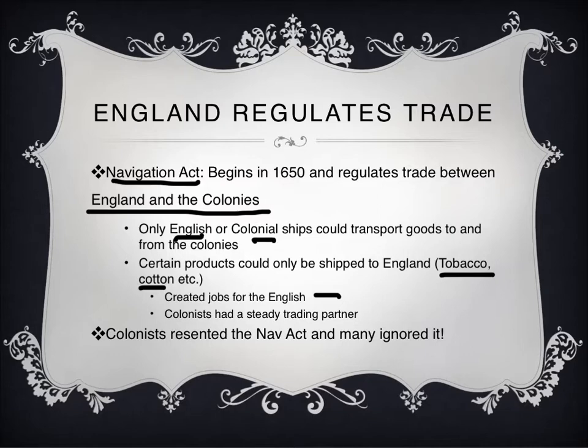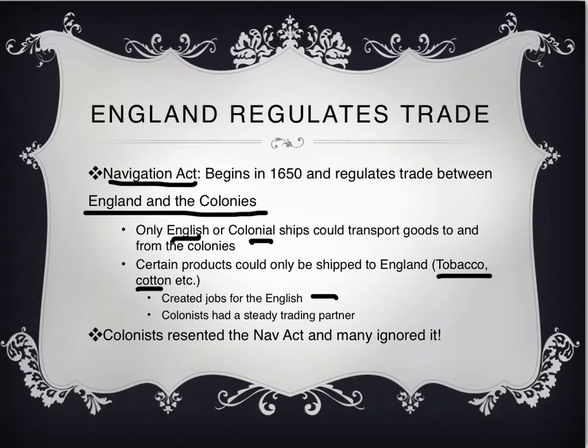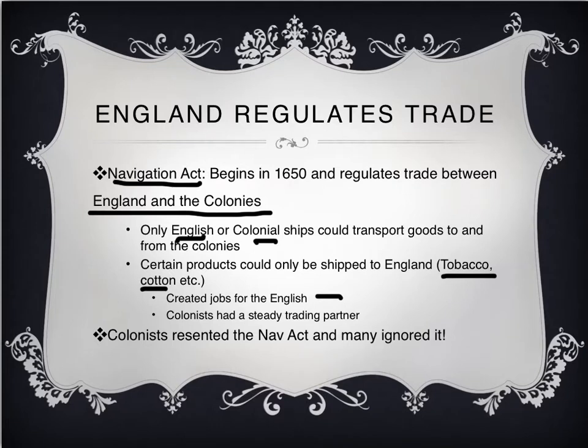All right? Now, for the colonists, they have a steady trade partner, at least. They know that they're going to be able to sell all of the stuff to England. But here's the rub. The rub is, what if France offers to pay you more? Or the Netherlands offers to pay you more? You can't sell it to them, right? You can only sell it to England.